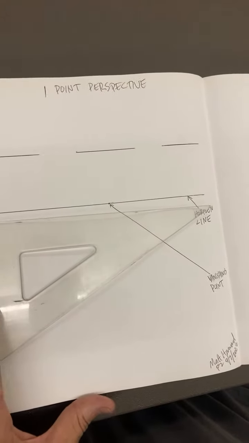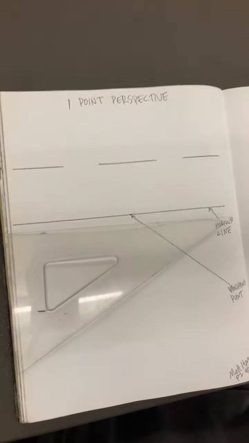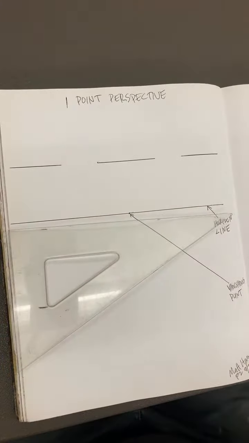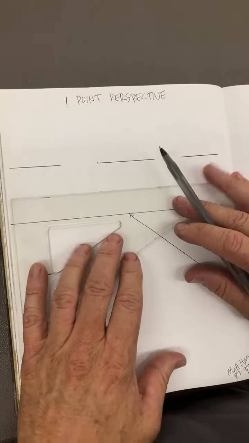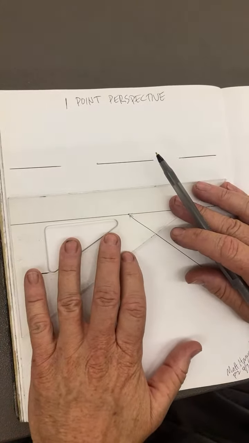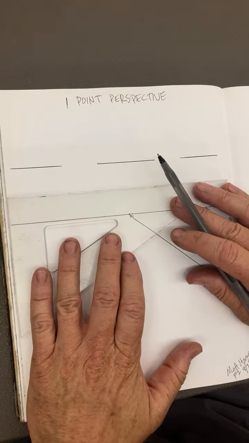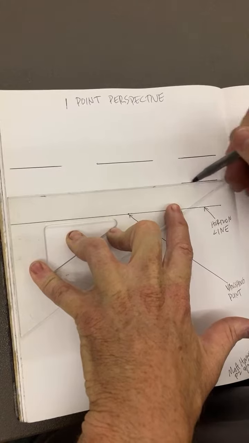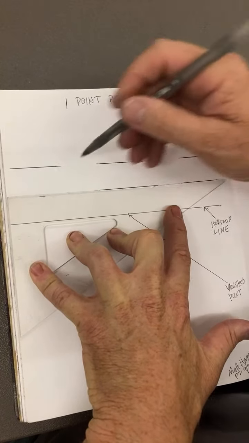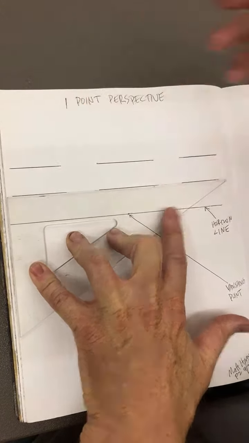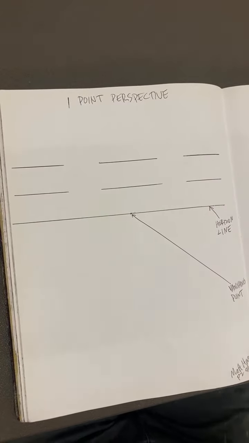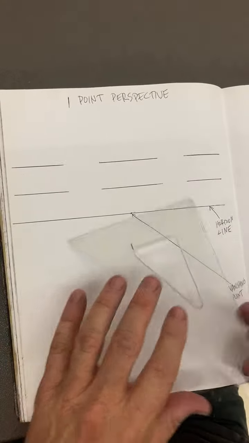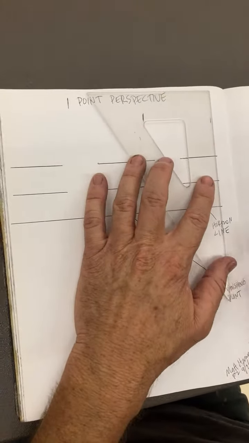Is that on screen? Yeah, there we go. Okay, so we're going to draw a straight line like that, right here and right there, okay? And then underneath it, we're going to do that again. Make them the same length. And if they're off a little bit, that's okay. And so we're going to make some boxes here.